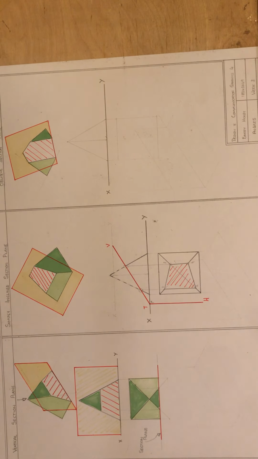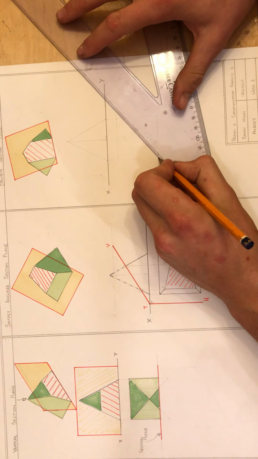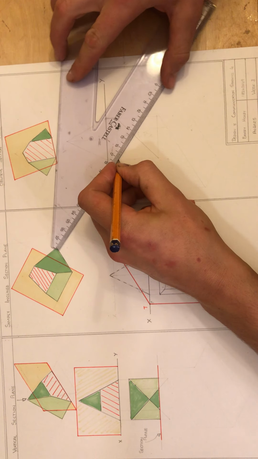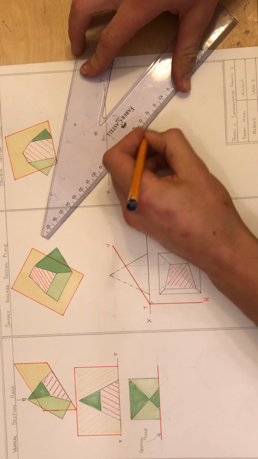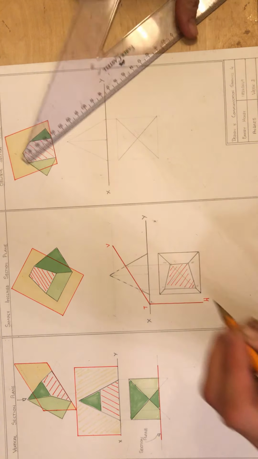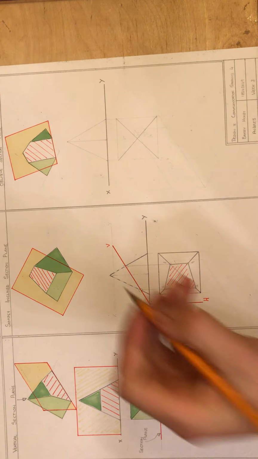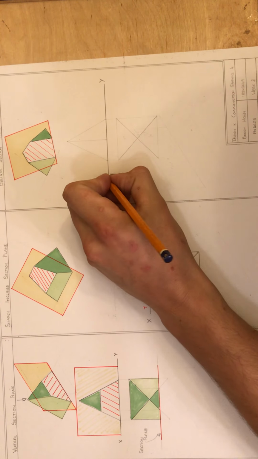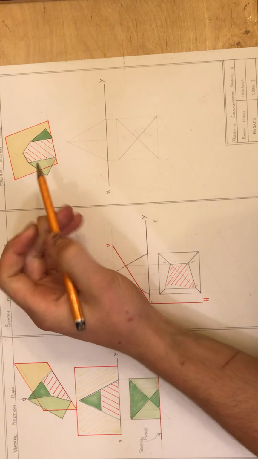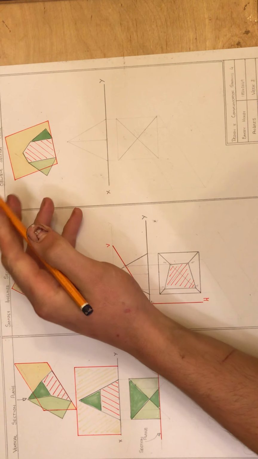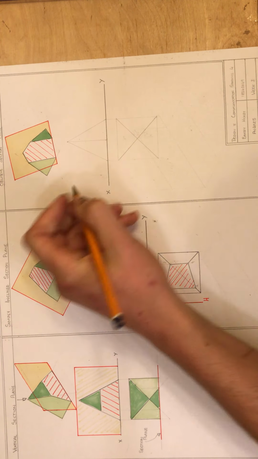Okay, so once we have our plan and our elevation of our pyramid drawn, we now want to draw our oblique plane. Usually when we are drawing our oblique plane or completing questions with the oblique plane, we're given its angle to the vertical plane and the horizontal plane.